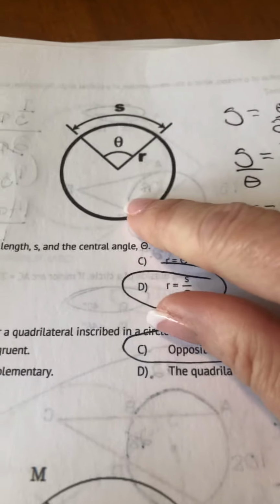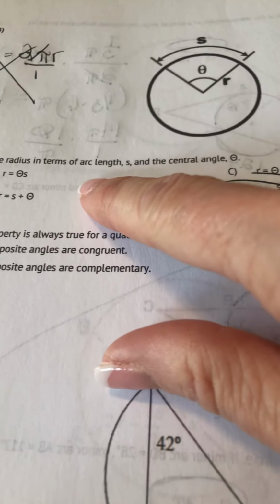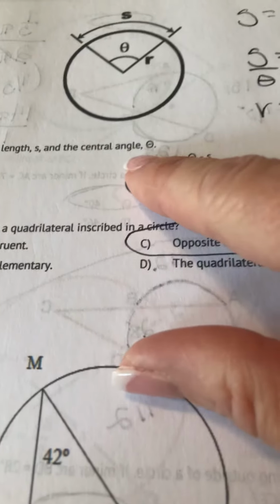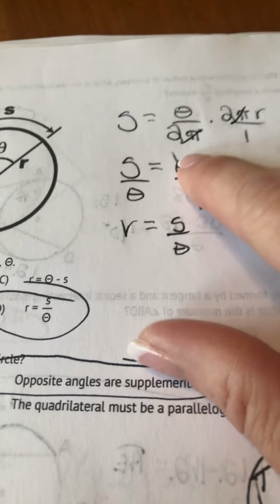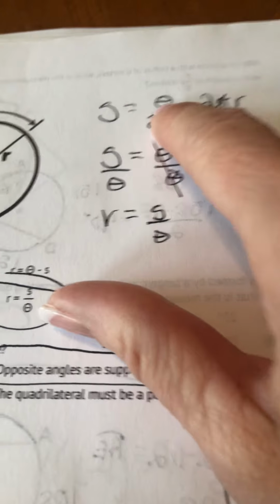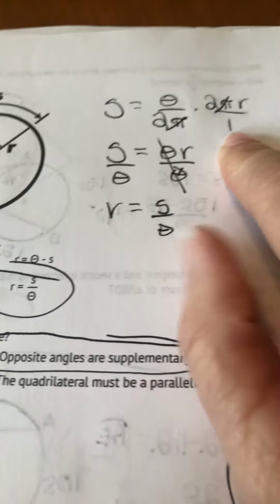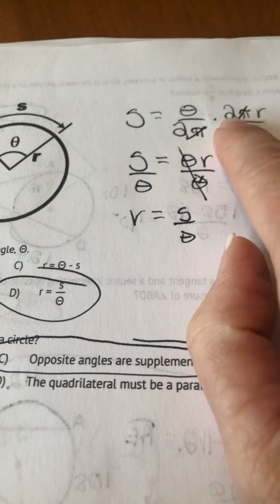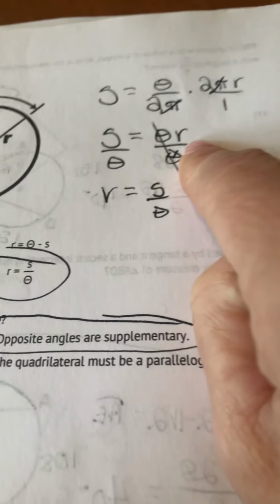Okay, so for number 6, what we're given here is a circle. It says, define the radius in terms of the arc S of the central angle. So basically what we're going to do is take the central angle formula, which is S is equal to theta over 2 pi times 2 pi r, and we're going to solve for r. So all I'm going to do is cancel out the 2 pi's here, and so S is equal to theta times r.